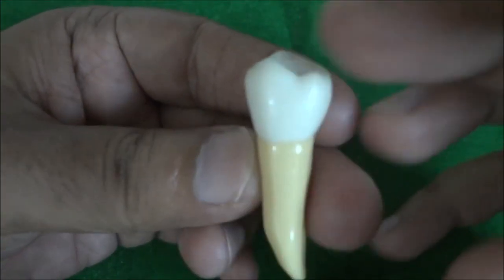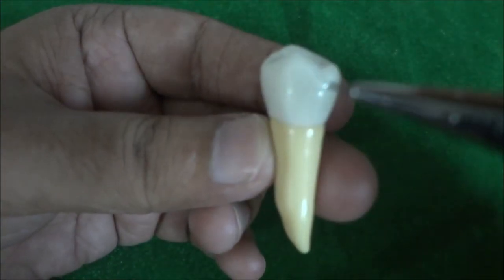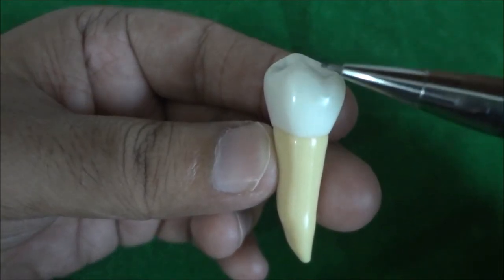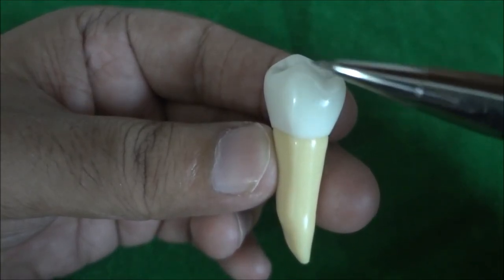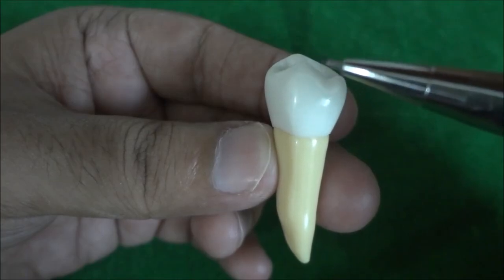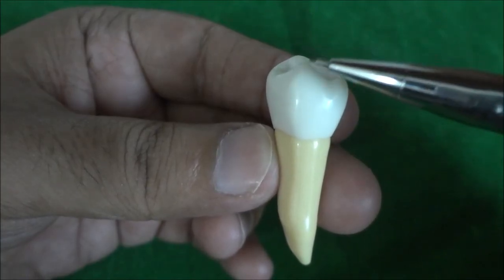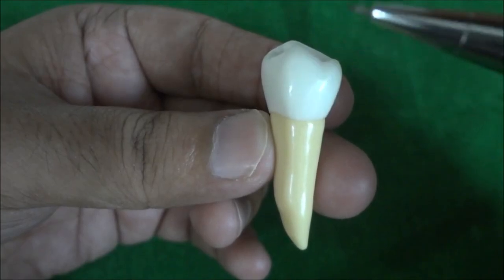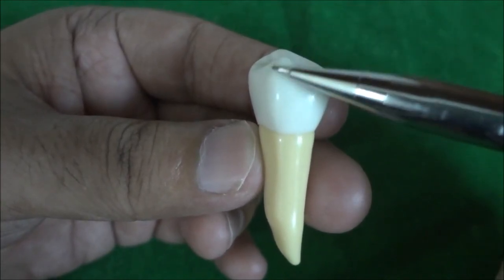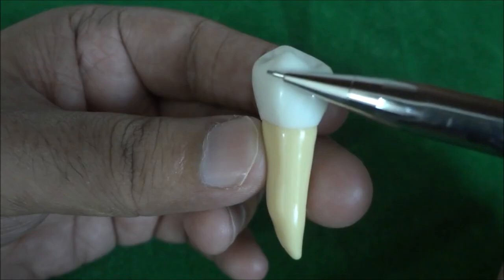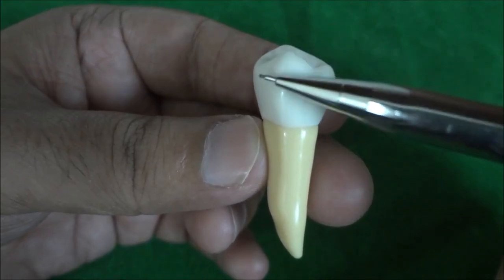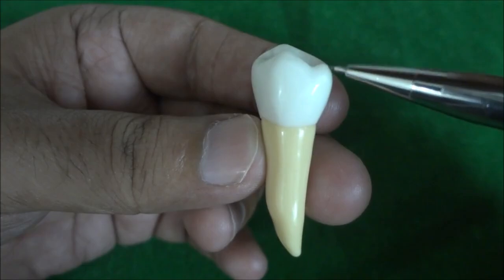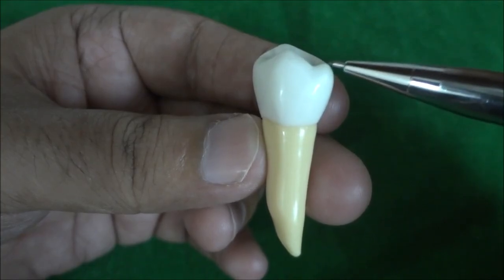This is the lingual aspect of the mandibular second premolar. The lingual cusps are larger as compared to the single lingual cusp of the first premolar. Therefore, less of the occlusal surface is visible from the lingual aspect of this tooth. There are two lingual cusps. This one is the mesiolingual cusp, which is larger and wider as compared to the smaller distolingual cusp.